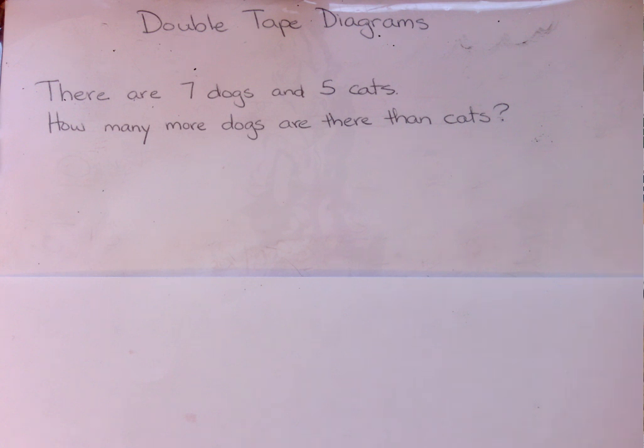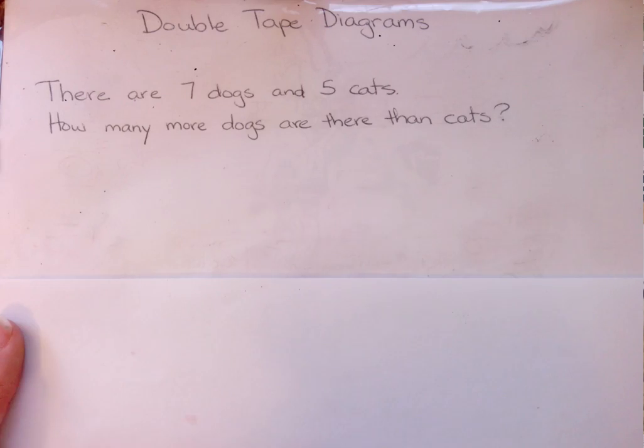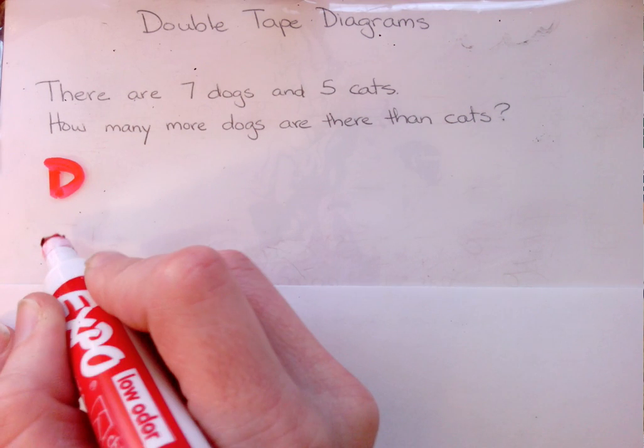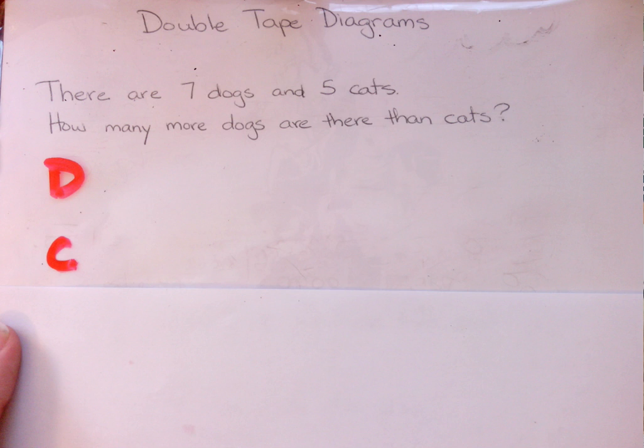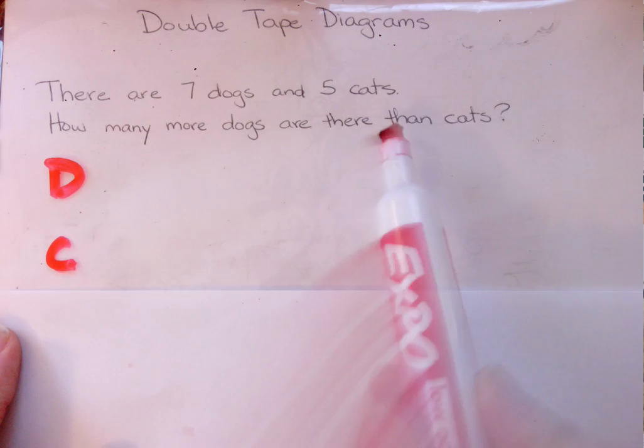Double tape diagrams are used when we model two separate tapes rather than having the tape be one continuous length. They are typically used when we're comparing within a problem. So in this case, we have dogs and cats. And you can use double tape diagrams for work where we end up putting them together. So there are 7 dogs and 5 cats.